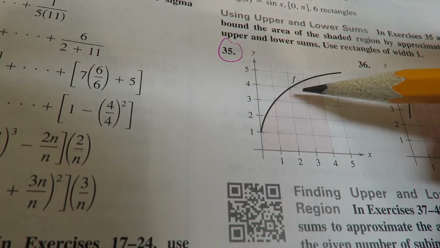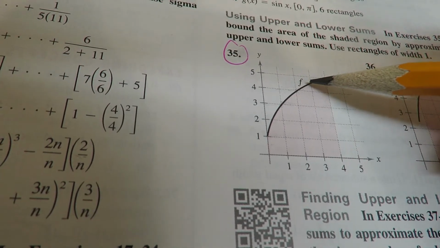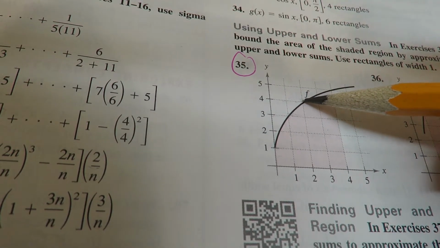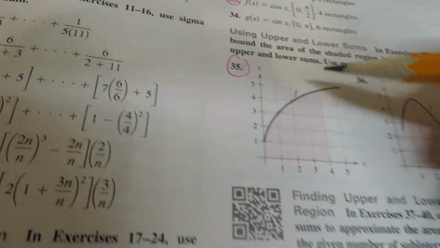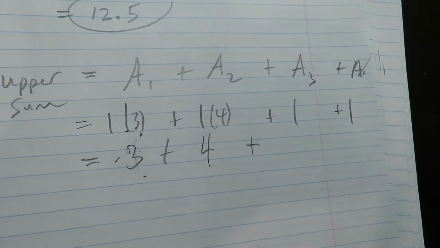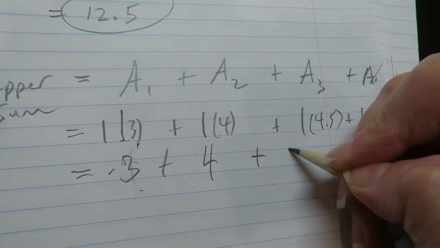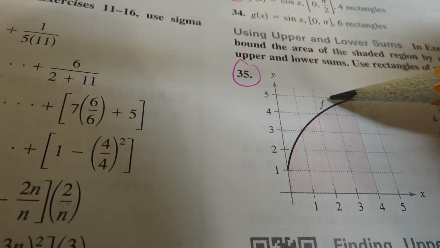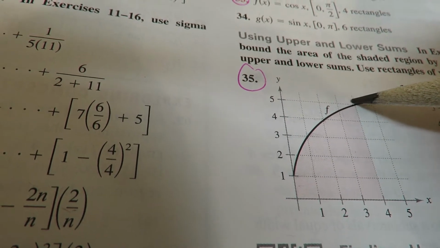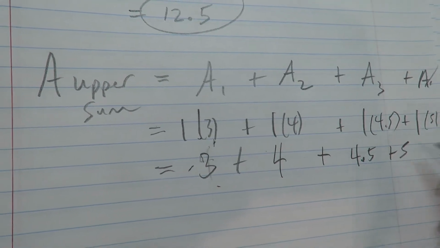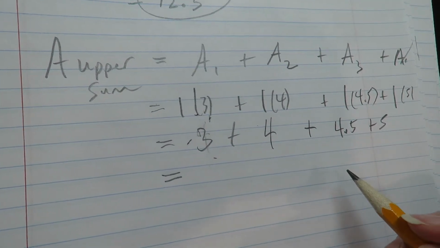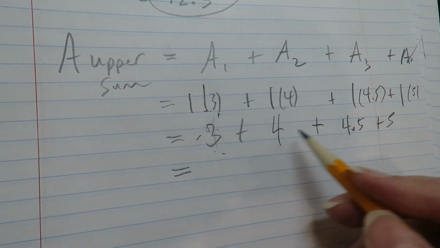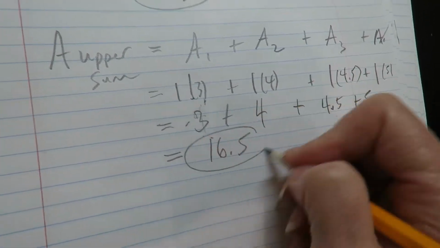Now here, the right side is a 4.5, the left side is a 4, so we want the height from here. Alright, so we said 4.5. Okay, and the last one, the right side is a 5. That's a height of 5 there. Alright, the whole numbers make a 12, and then 12 plus this is 16.5.